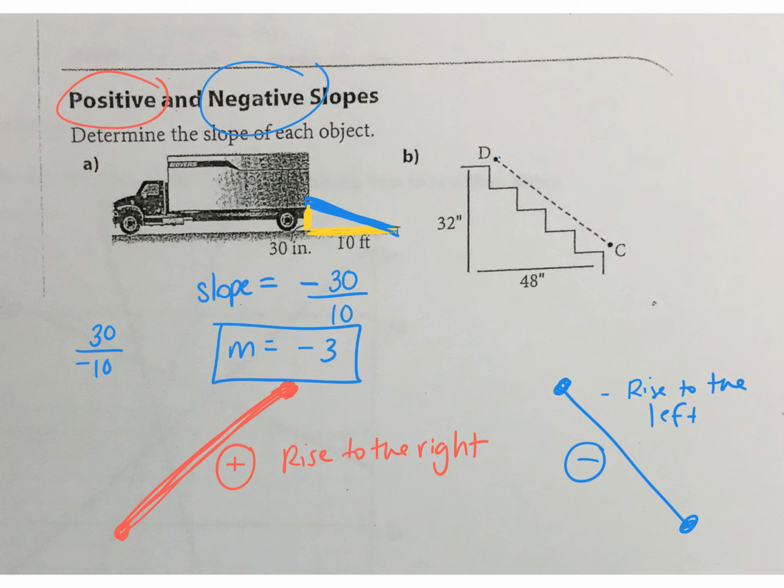Is the slope of question B going to be positive or negative? It's falling. It's rising to the left. It's falling to the right. So it's negative. So first things first, slope equals negative.